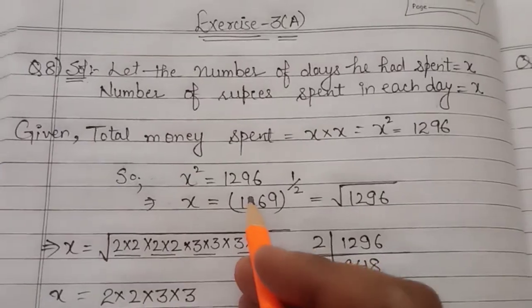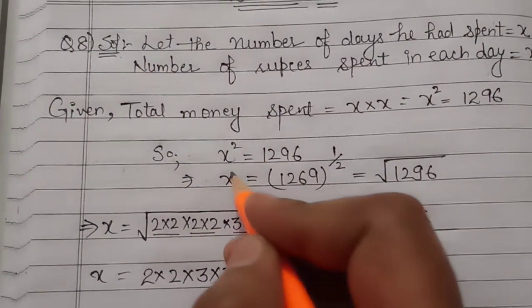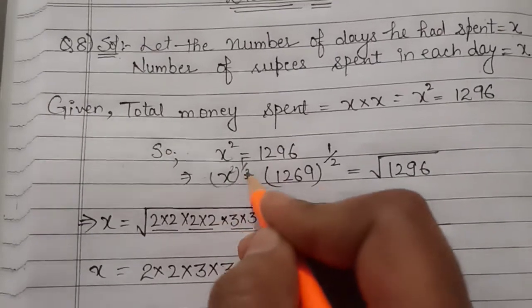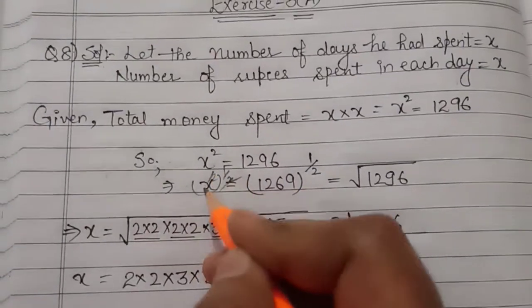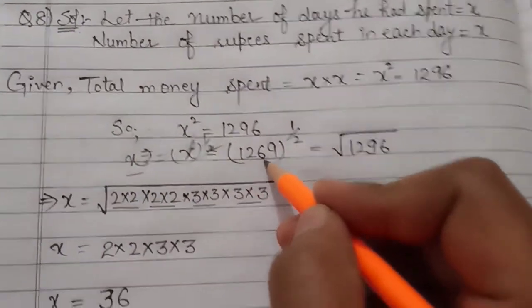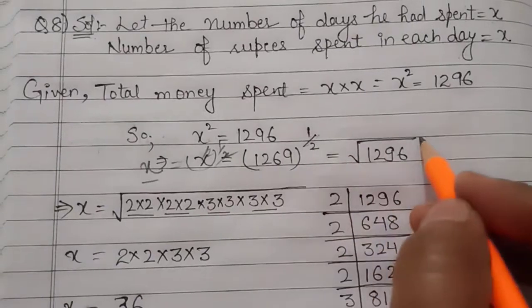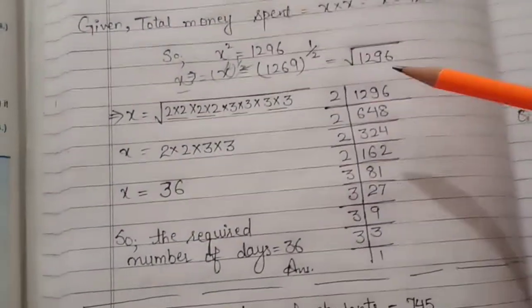How do we find X? We take the square root of both sides, that is, raise both sides to the power 1 by 2. X square raised to 1 by 2 and 1296 raised to 1 by 2. So the 2 cancels with the 2, and there is only X left. And 1296 raised to power 1 by 2 becomes the under root of 1296.